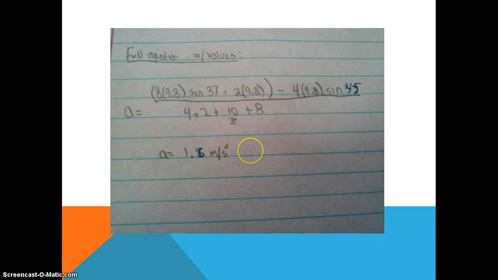So when you solve for all your values, your acceleration should round off to 1.6 meters per second squared. And when we check that with the answer key, we find that we are correct. So that is how you solve for pulleys. If there are any problems, what I would suggest is just draw the force diagrams, and you should be good from there.